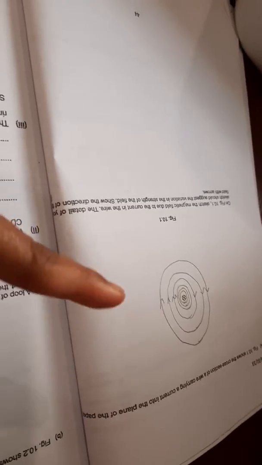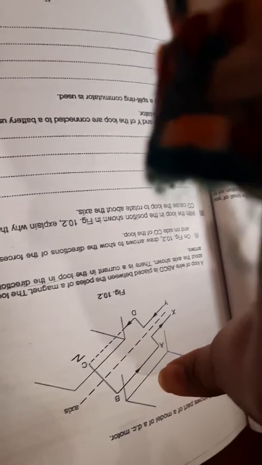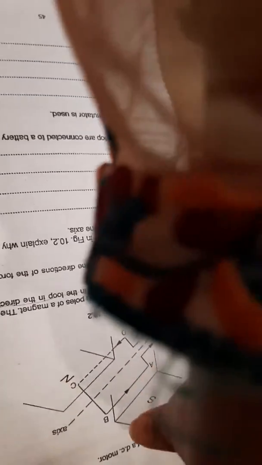So draw to show the direction of the force acting on sides AB and CD. We know that the magnetic field is from north to south, and at the part DC, the current is going up, outward, and in part BC, the current direction is going downward.